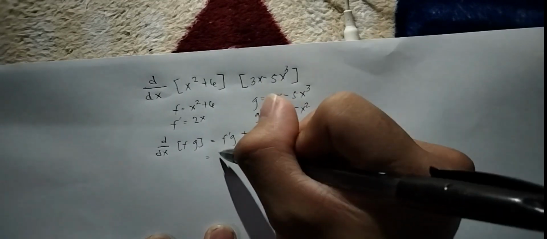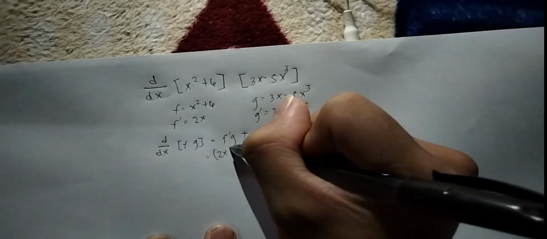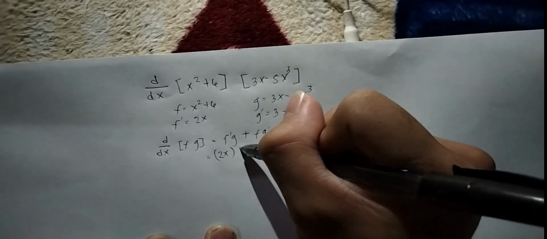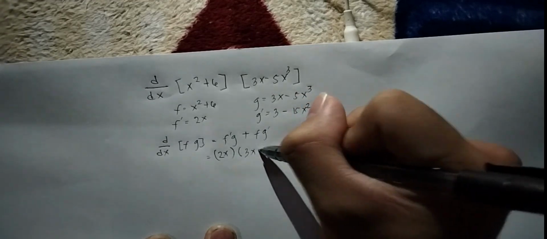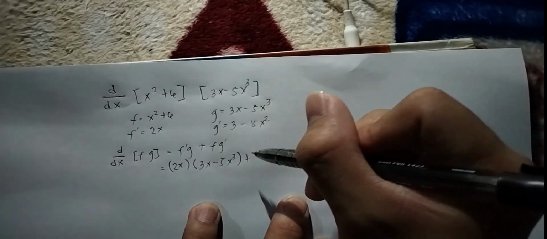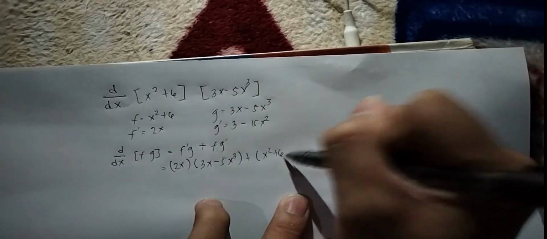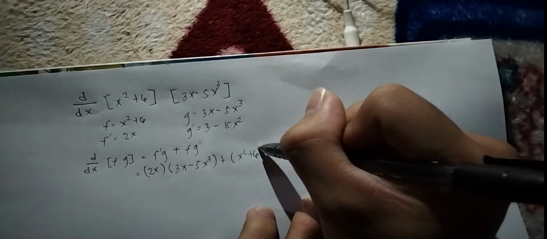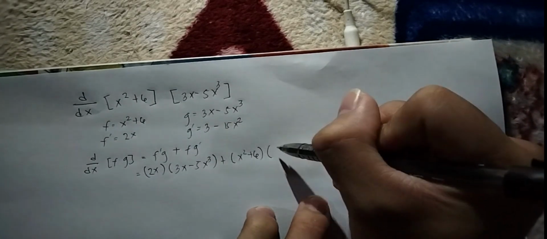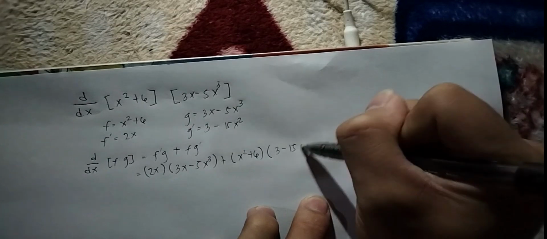So our f prime is 2x and g is 3x minus 5x cubed plus f is x squared plus 6 and the g prime is 3 minus 15x squared. So this is the final answer.